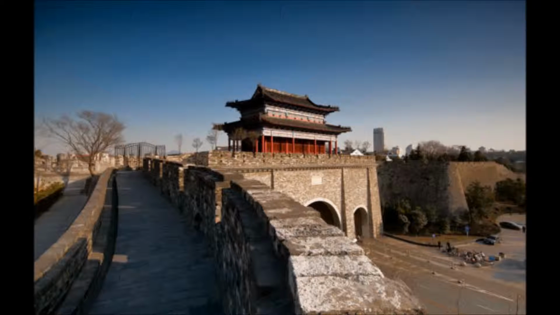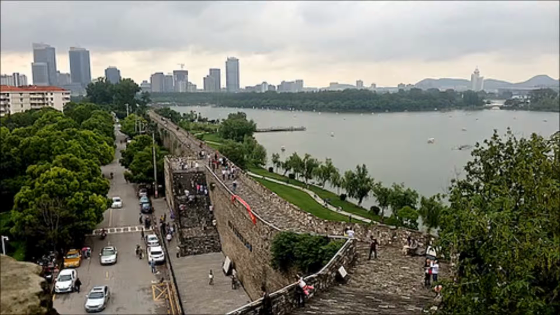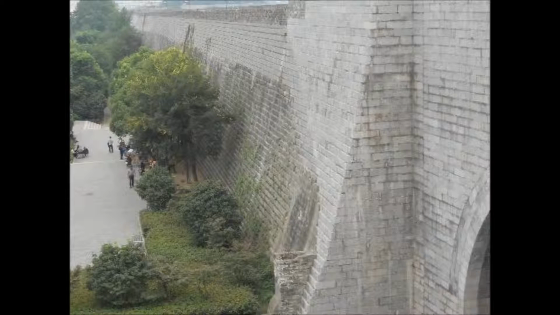So as you see, this one is a gate, and this one is a side of the city wall. On the left side is the inside, and from this one you can see clearly that the outside is a lake, and the other side is the inside part. Actually, the city wall is quite tall. Those walls were used to defend against enemy attacks in ancient Asia.